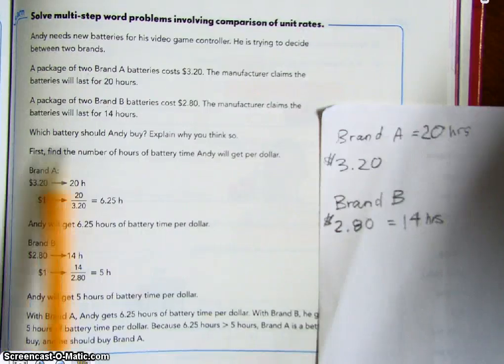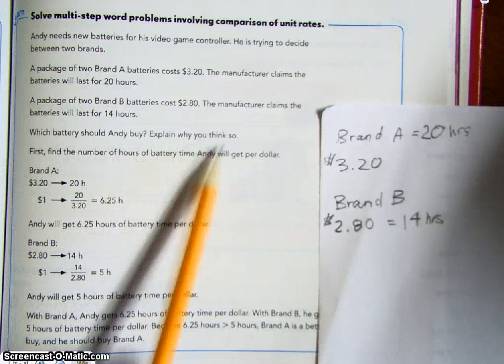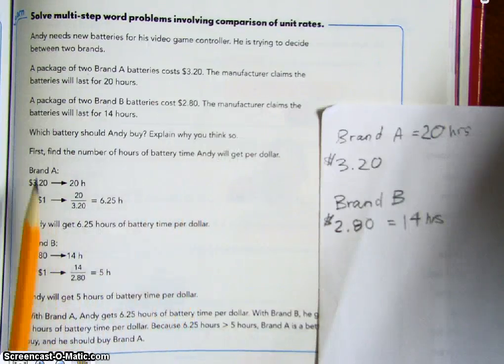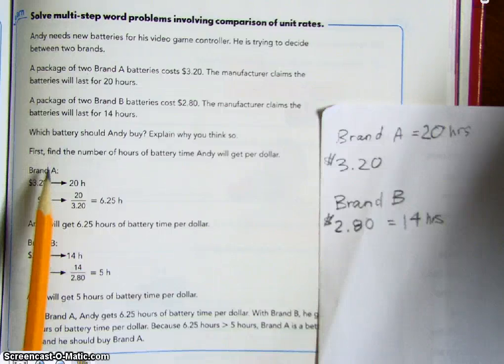So it says, which battery should he buy? Explain why you think so. And this is a very practical way. You guys may need to buy batteries for something, or if you're looking to find the best deal on a present you're buying for somebody. So this is very practical for you to do.